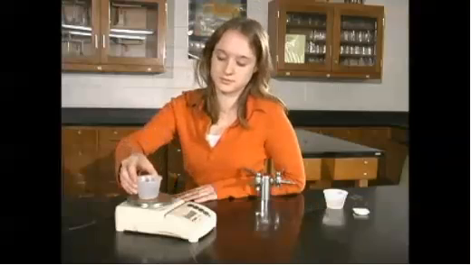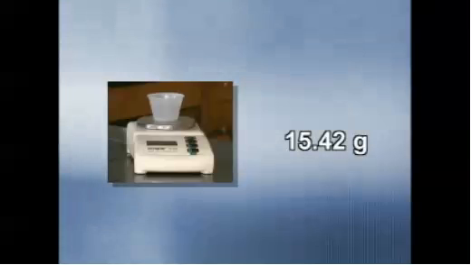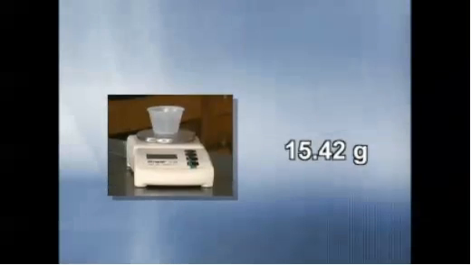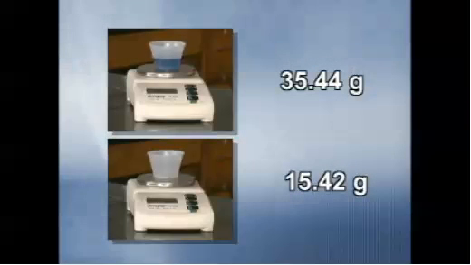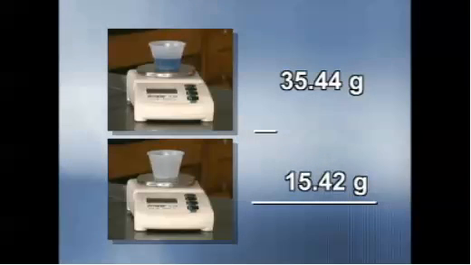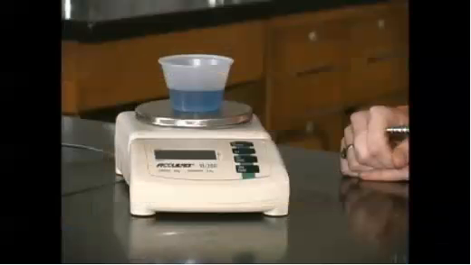What if we take this other cup and measure its mass first? The mass is 15.42 grams. Then we could pour my water into that cup and mass it again. The new mass is 35.44 grams. By subtracting 15.42 grams from 35.44 grams, we would have found the mass of the water. The mass of the water would be 20.02 grams. Yeah! I agree that this is an excellent way to find the mass of water in this cup. However, our digital balance makes it even easier for us.